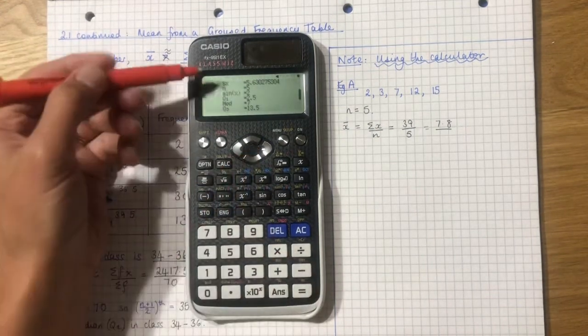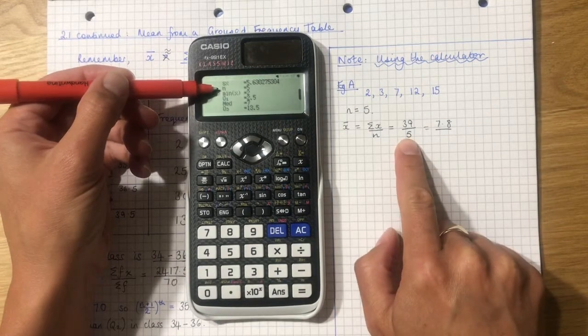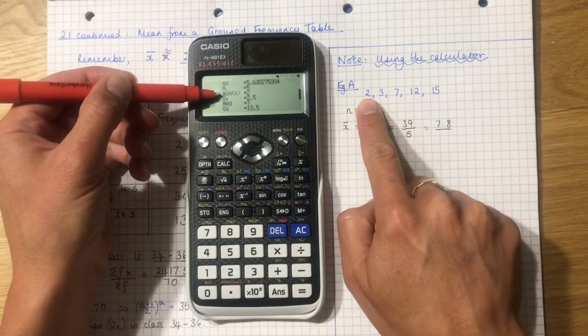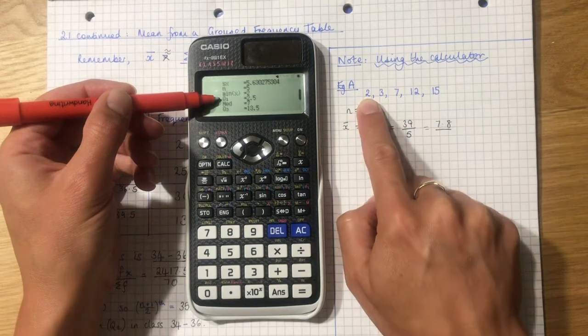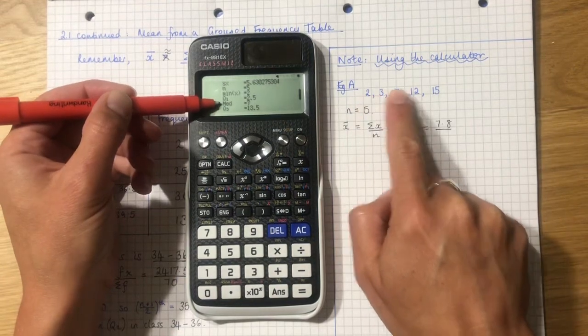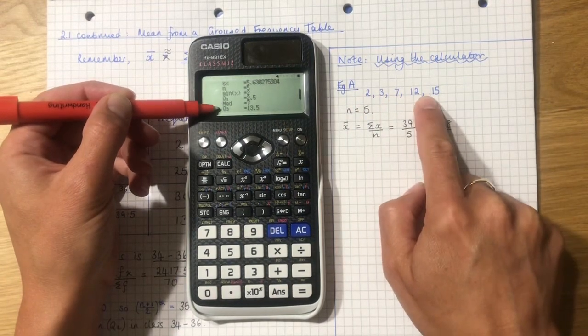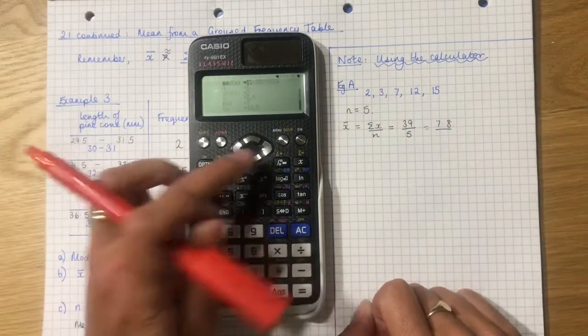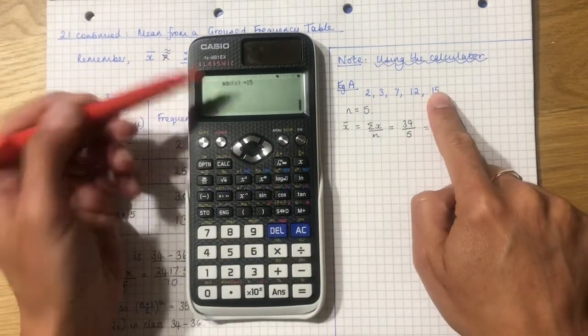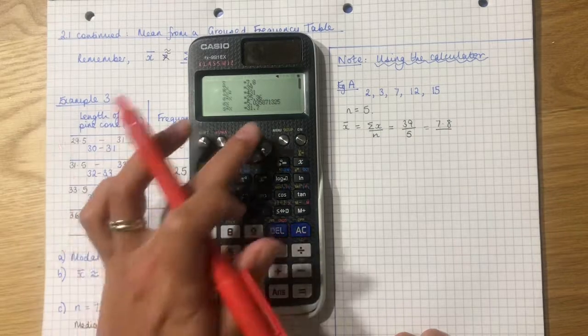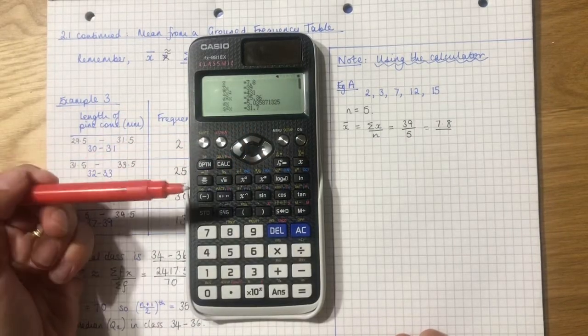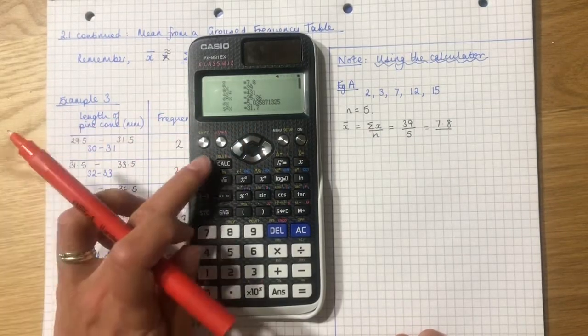If we go down to the next row, it tells us that n is 5, the minimum value is 2. We've even got the lower quartile of 2.5. We've got the median of 7 and the upper quartile of 13.5, which is halfway between 12 and 15. And our maximum value is 15. So we've got all sorts of useful information about that list there. Remember, we got to that by typing in our values and then pressing the option button.